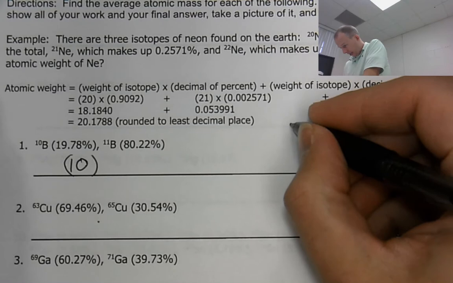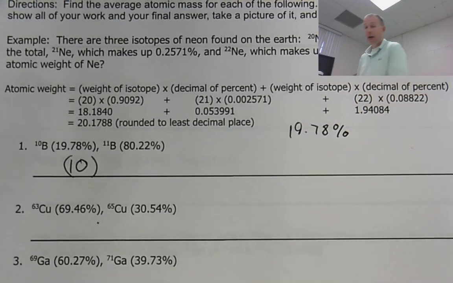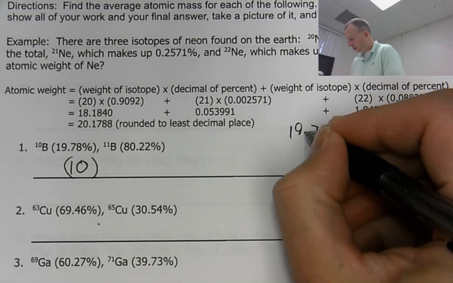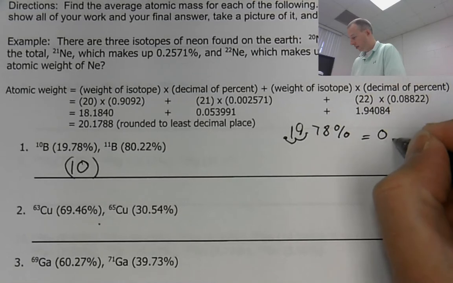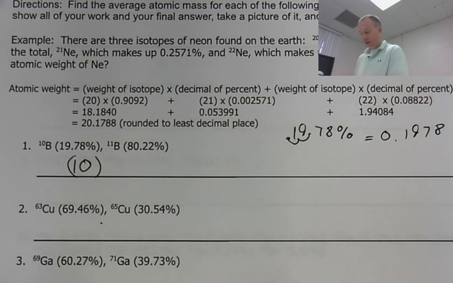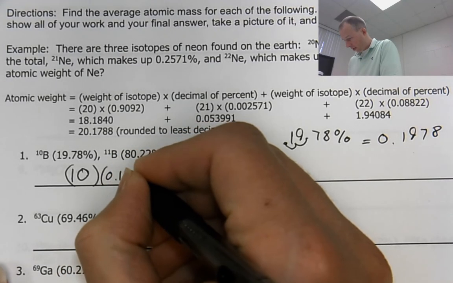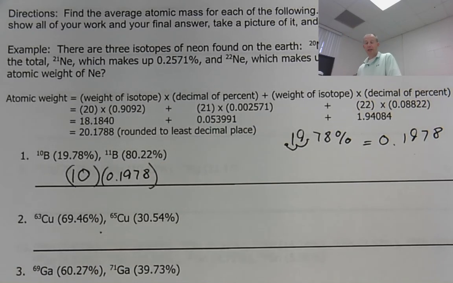So we've got 19.78%. Now, how do you convert that to decimal form? Well, you're basically going to divide by 100. Simpler version, though, is just move the decimal point over 2 spots. So that will become 0.1978. All right, that's how you're going to do this.